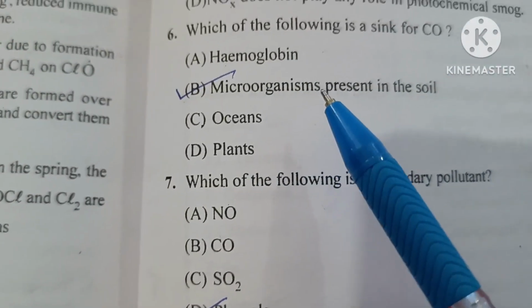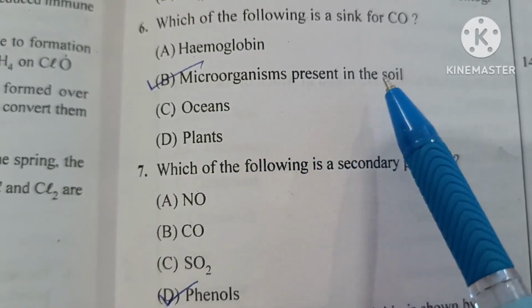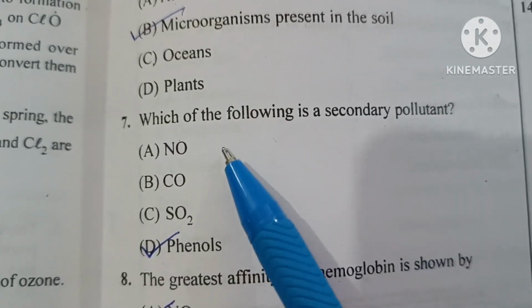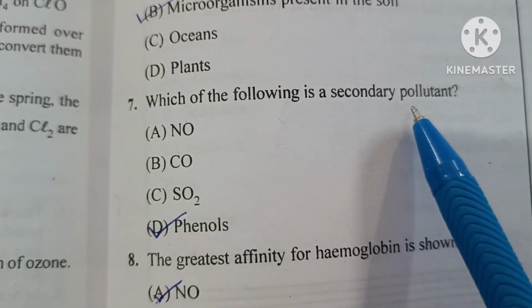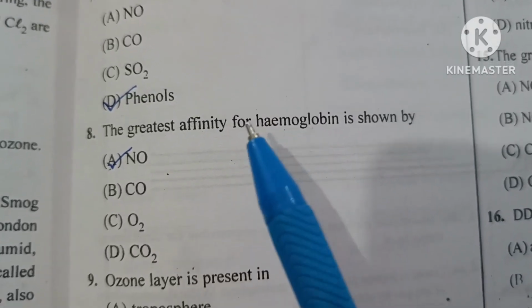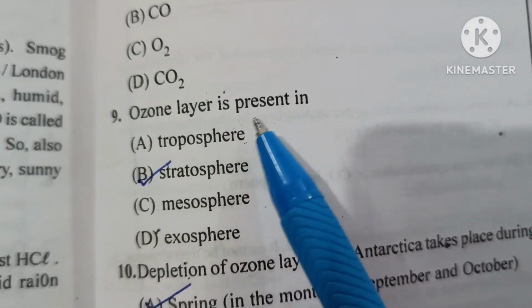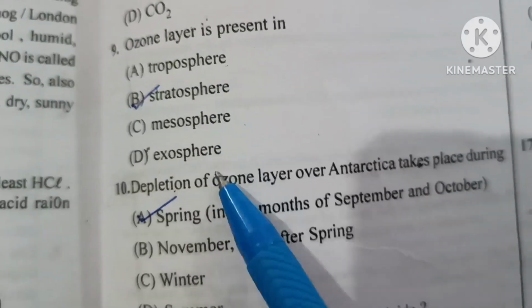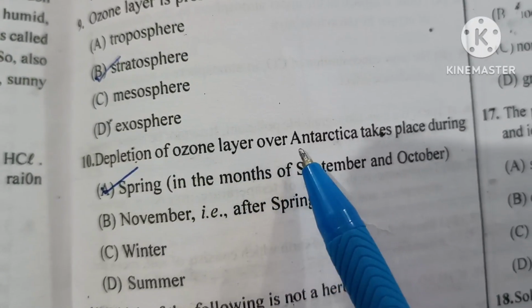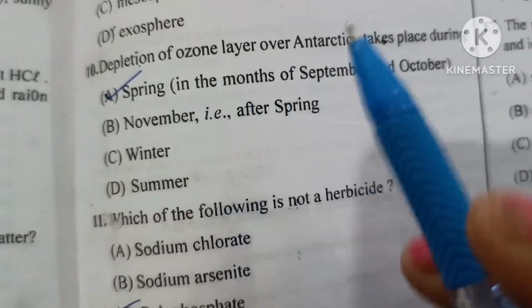Which of the following is a sink for carbon monoxide? Microorganisms present in the soil. Which of the following is a secondary pollutant? Phenol. Greatest affinity for hemoglobin is shown by nitric oxide. Ozone layer is present in the stratosphere. Depletion of ozone layer over Antarctica takes place during spring.